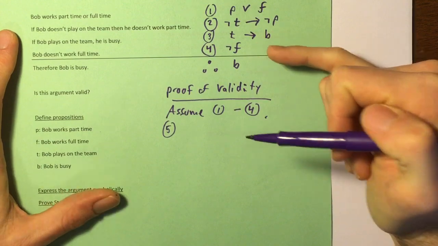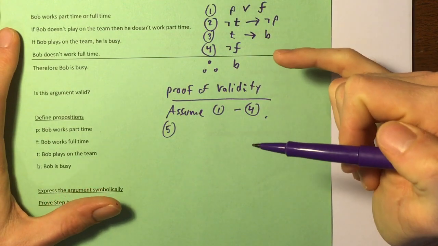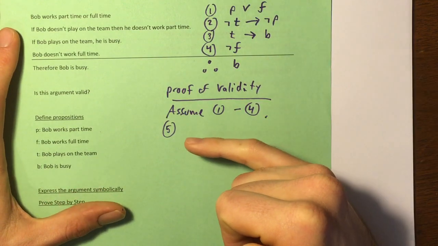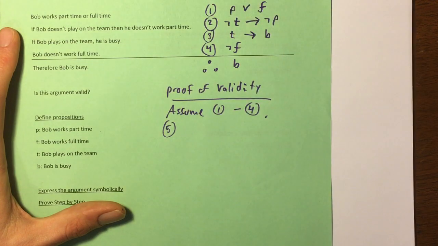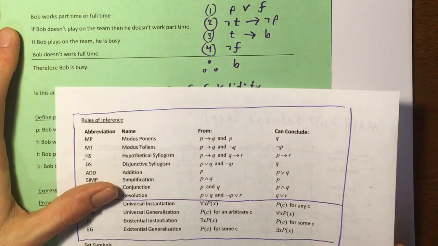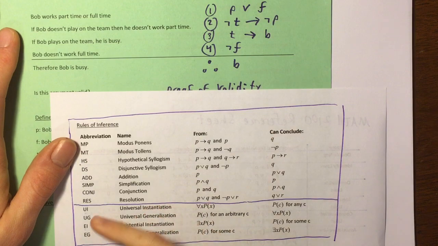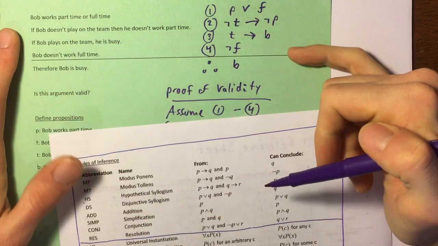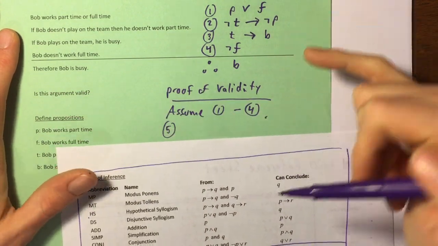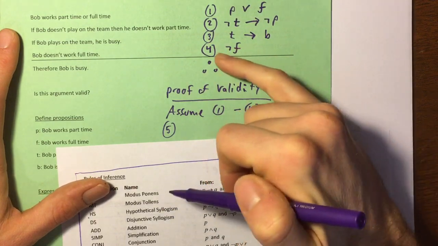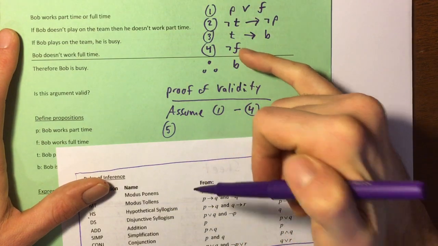That way, I wouldn't really use rules of inference. What I want to show you is how we can apply combinations of premises to make new conclusions. So we are going to latch on to that not F, okay?